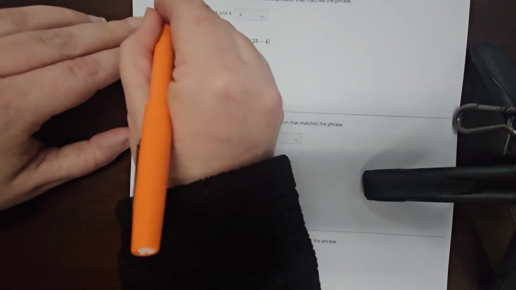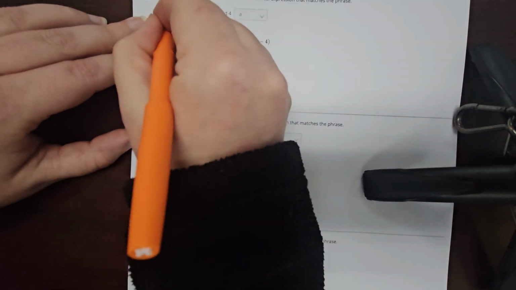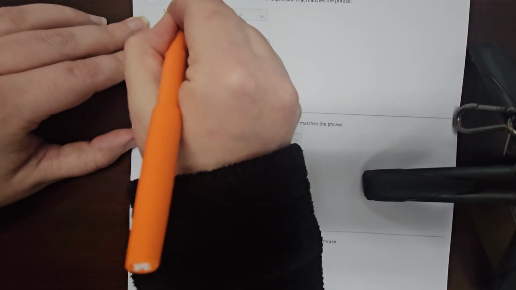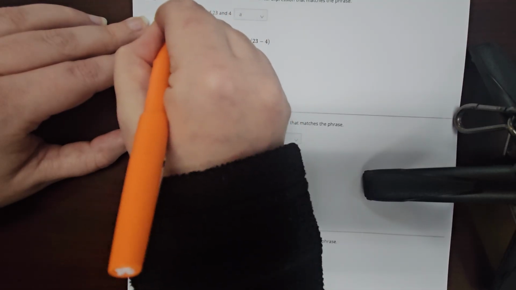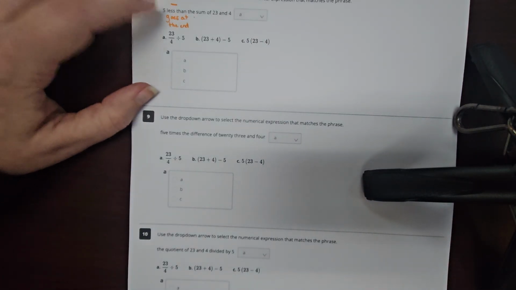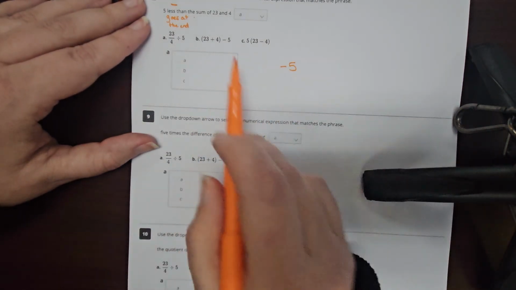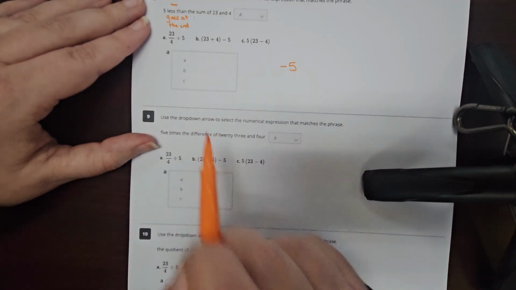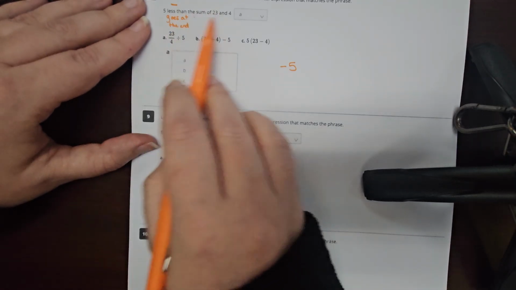Less than is a very specific type of subtraction phrase. It means that that 5 is going to be subtracted at the end. So less than means it goes at the end. And I treat more than the same way. It's more than is not as particular. Less than, though, it has to end with a minus 5. And so just having that information, I can pick which one is the right one because only one of them ends with minus 5. But let's go ahead and talk about the rest of it.